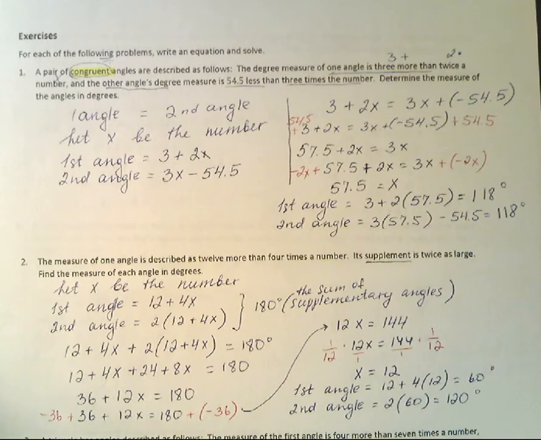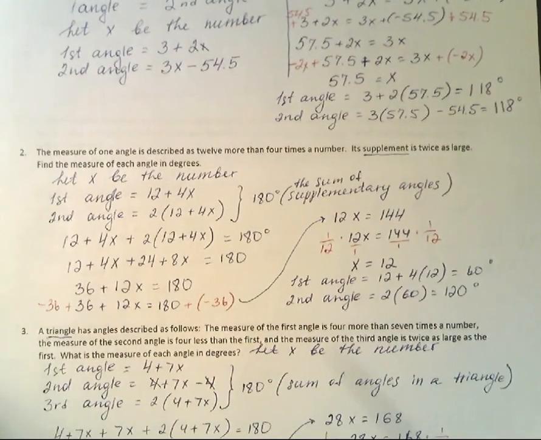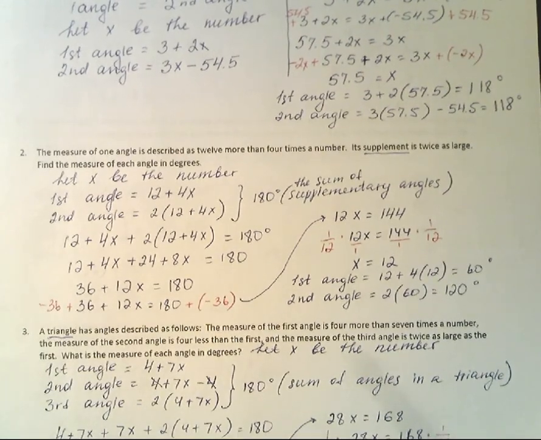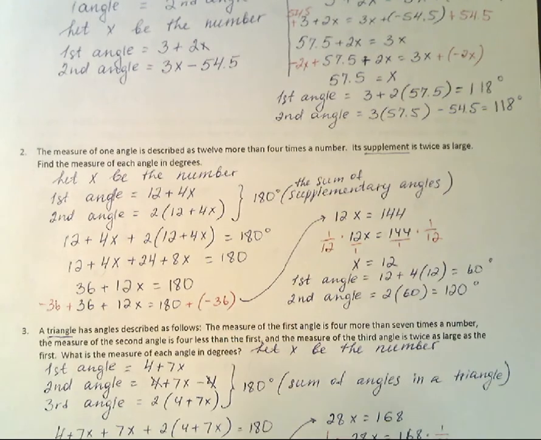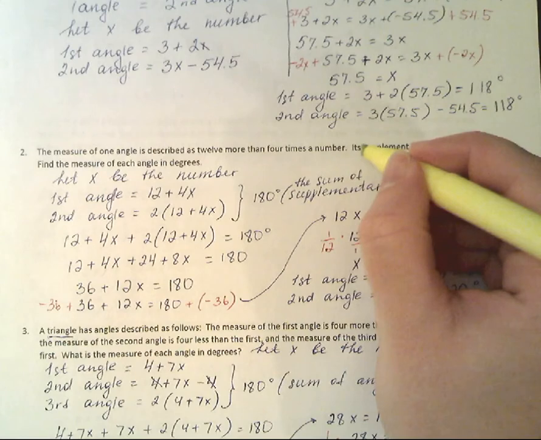Okay. Number 2. The measure of one angle is described as 12 more than 4 times a number. Its supplement is twice as large. Find the measure of each angle in degrees. So what I want you to highlight here is the word supplement.